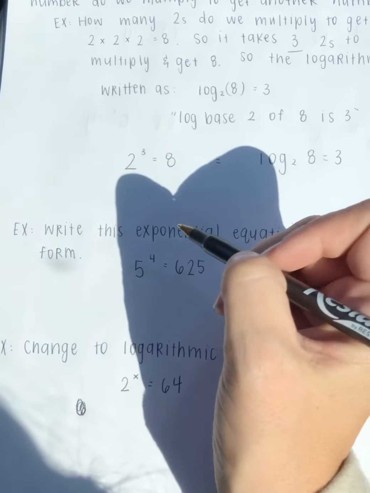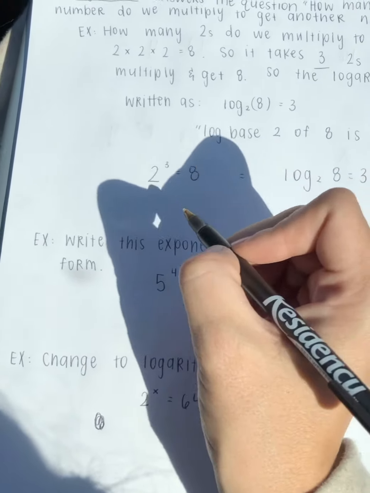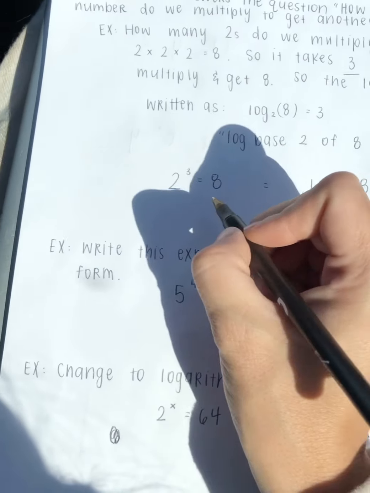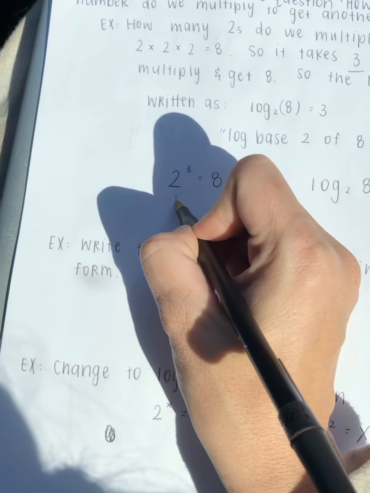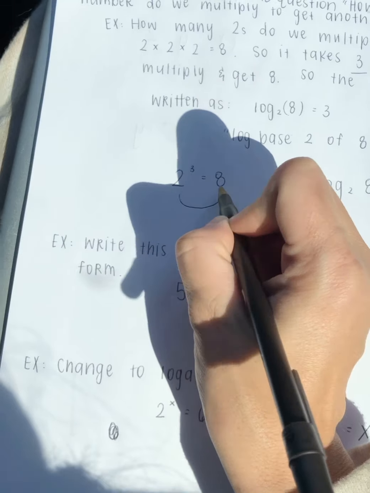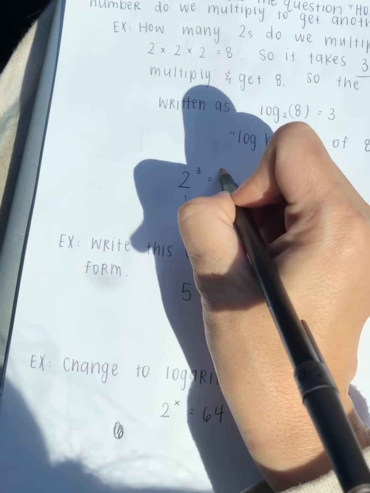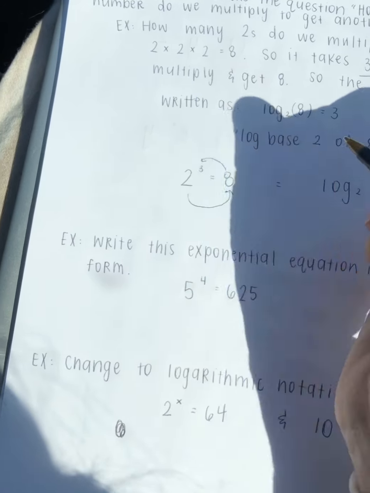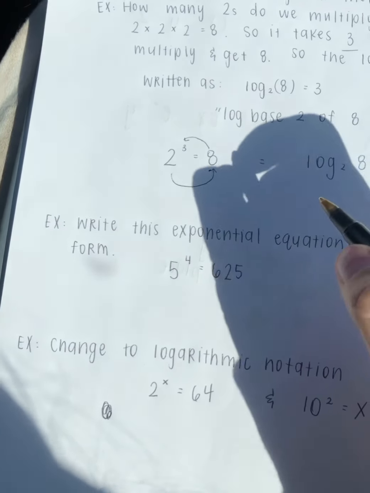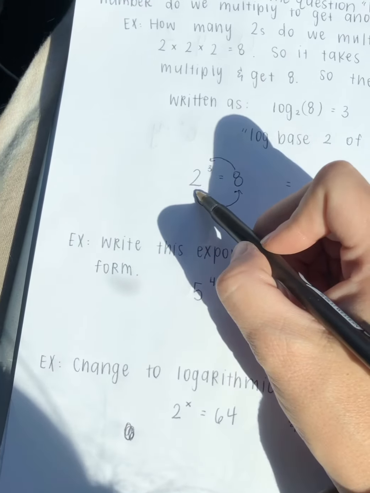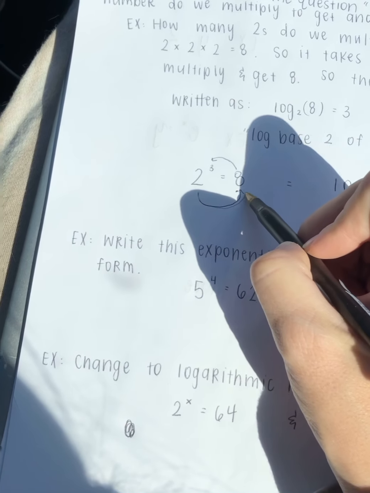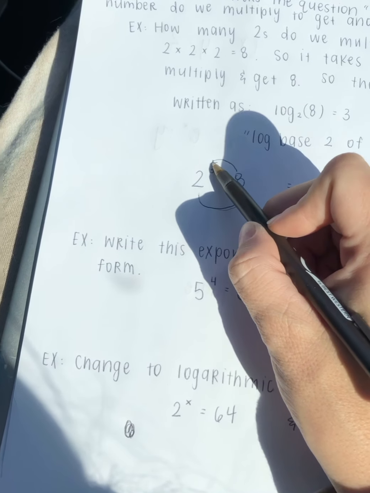Okay, so the shortcut is kind of think of a spiral. Start at your base and then you're going to spiral around. So log base 2 of 8 equals 3. Okay, so that's kind of your spiral. Log base 2 of 8 is 3.